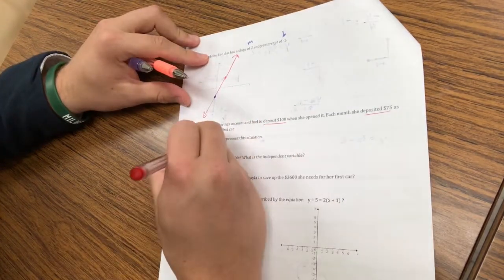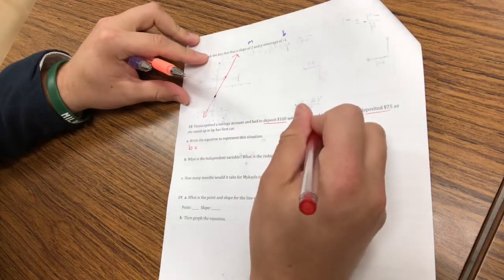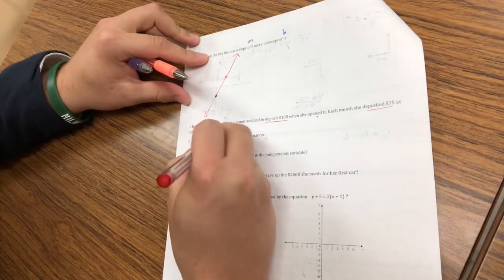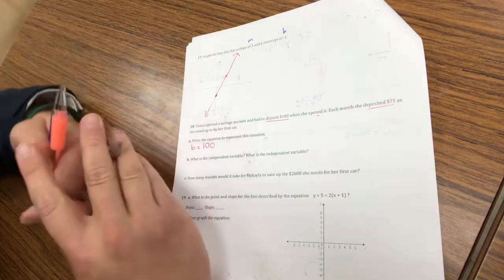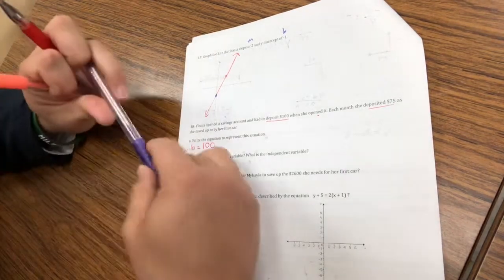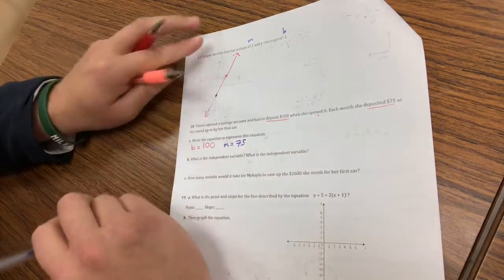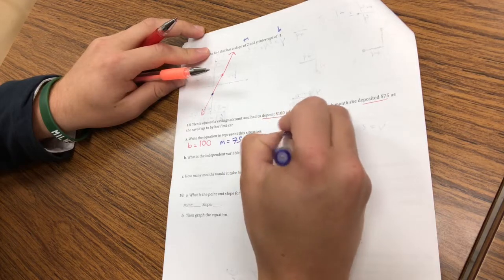So to me, the b is the easy one to find in this case, because whenever you do something when you opened it or when you started, that's the intercept. So b is going to be $100. You put $100 in your bank account, and then something that happens repeatedly is your rate of change, which is your slope. So each month, $75 would be my slope. So then my equation is y equals 75x plus 100.